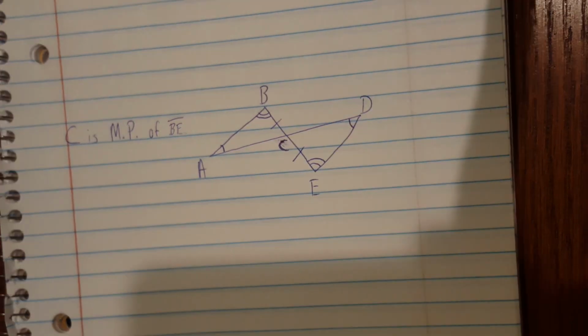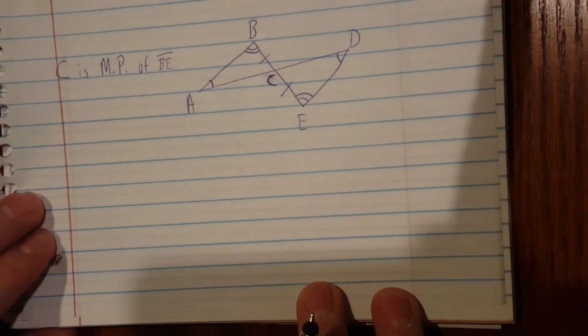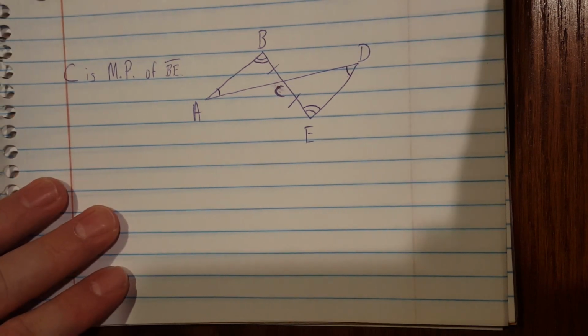Sorry about that, guys. Lost my flash. So I'm going to have a little shadow down here. I'll try and compensate a little bit. It won't come back on. Phone's pissed off at me.